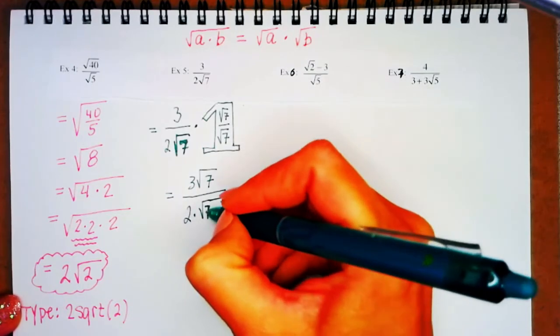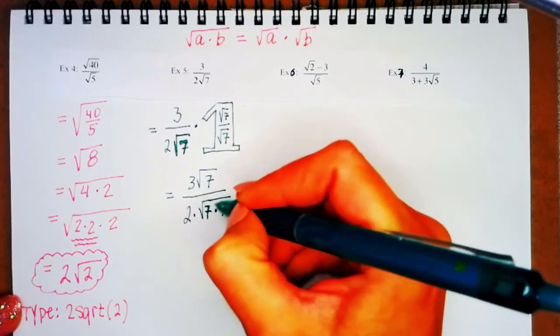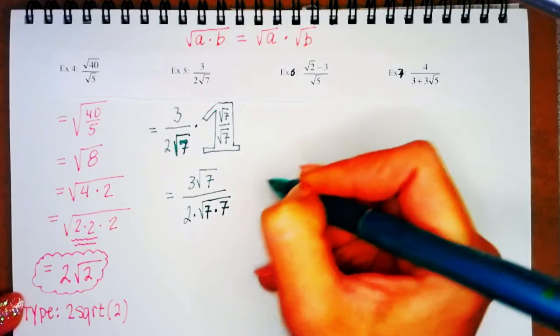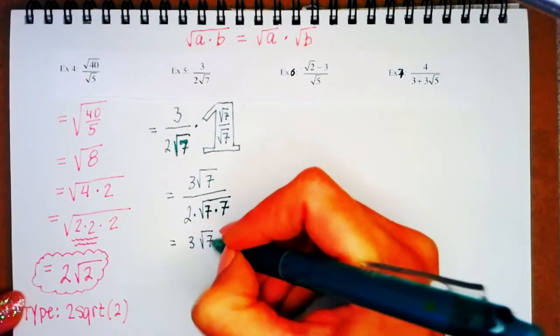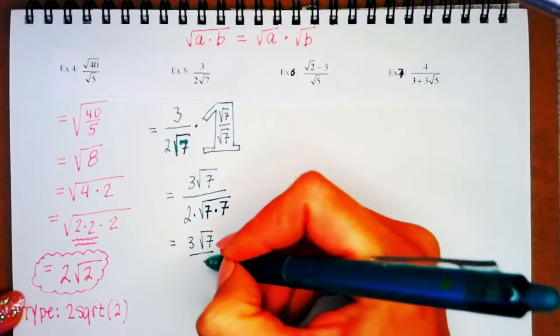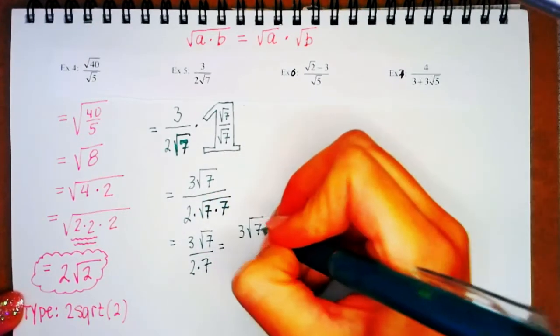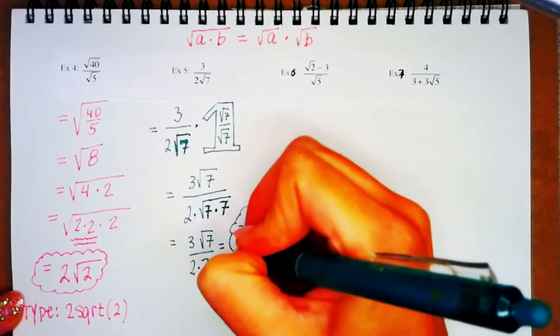The product of a number and itself creates a perfect square, and the square root of 7 times 7 must be 7. That really means we have 3 square root 7 in my numerator and 2 times 7 in my denominator. And what is 2 times 7 equal to? 14. And that's the answer.